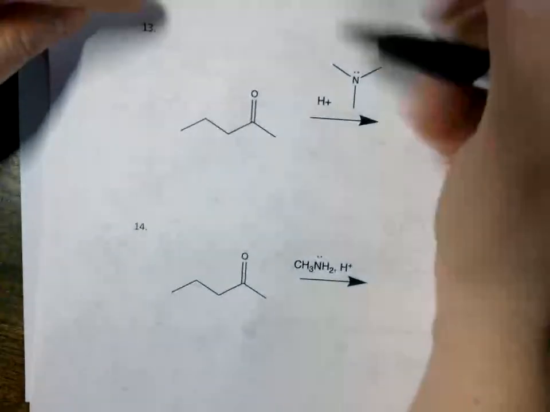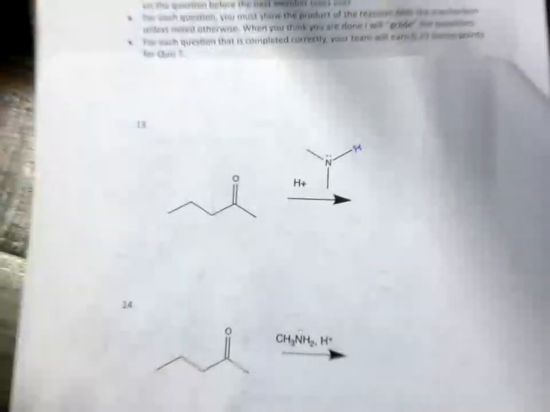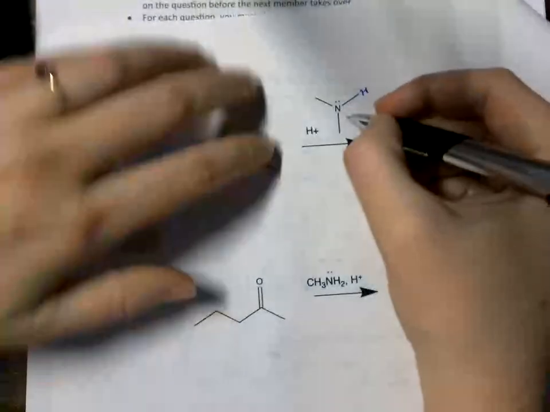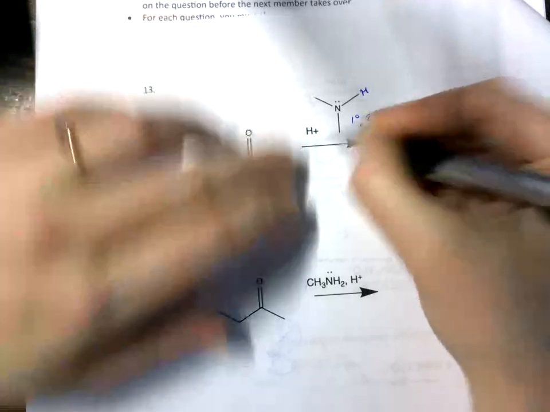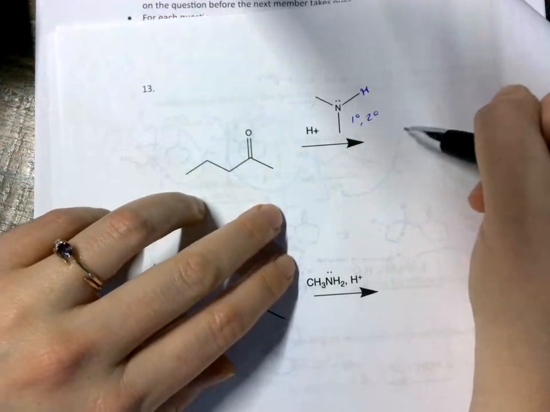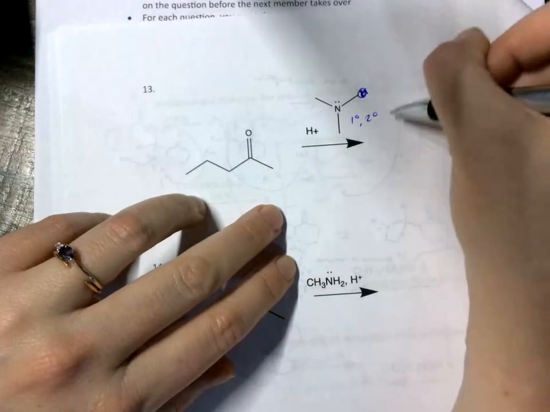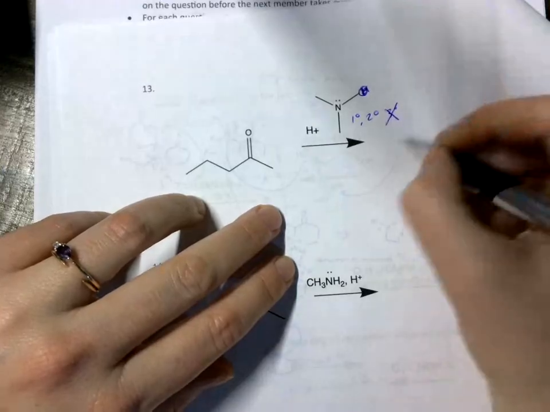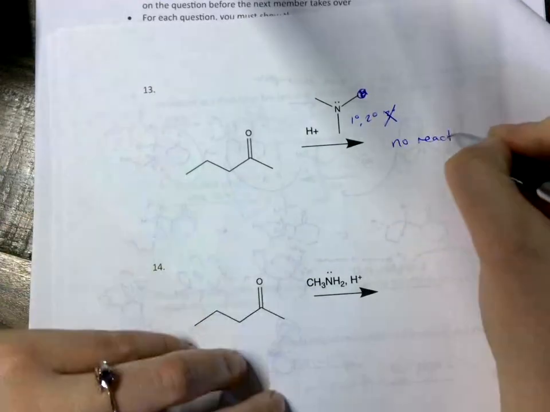Okay, this next one's kind of a trick. I had intended for this to have one hydrogen on it, and I forgot to draw it in. And then it became a tricky question because we only learned how primary and secondary amines react. You have to be able to deprotonate. So this being a tertiary amine, it would not react. So the answer to this is no reaction.